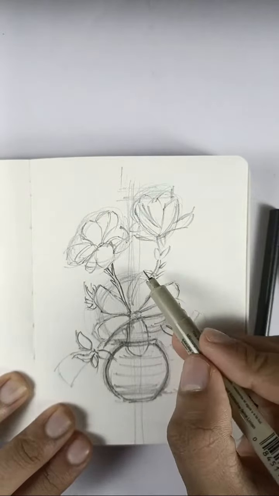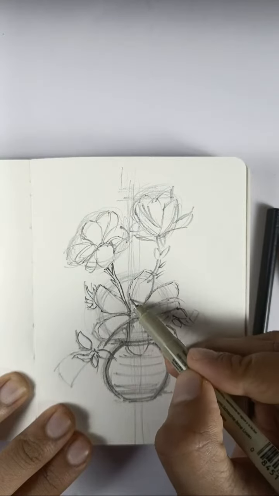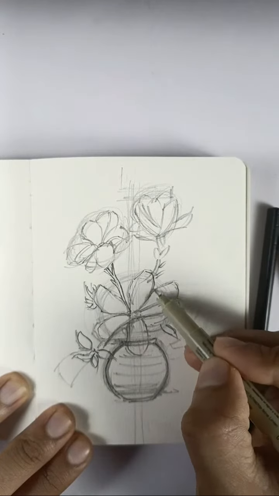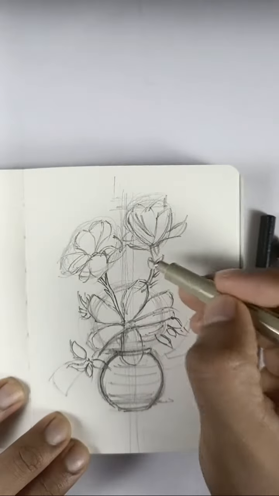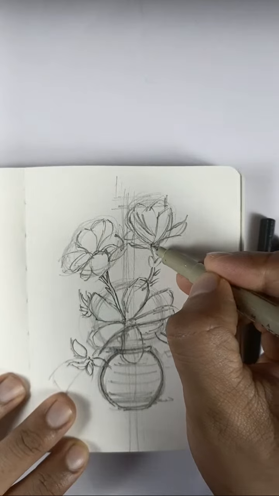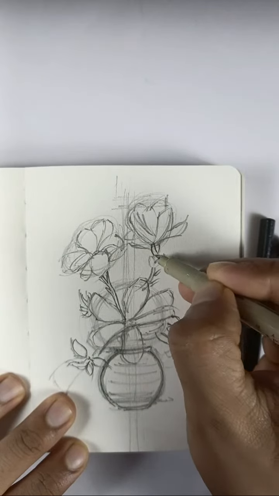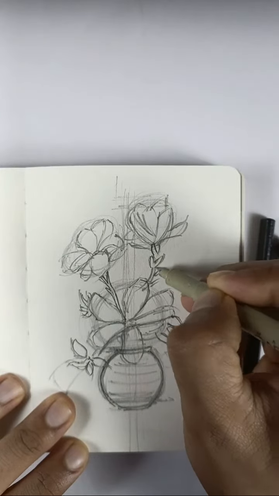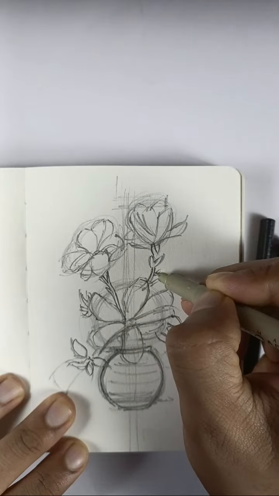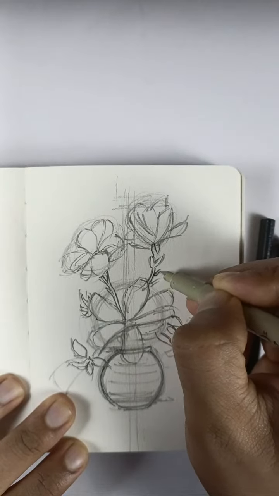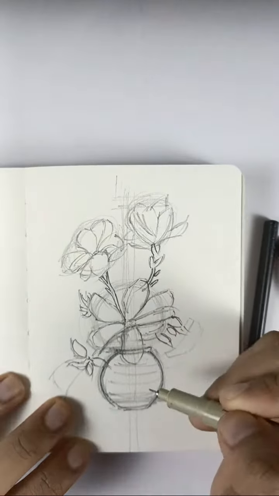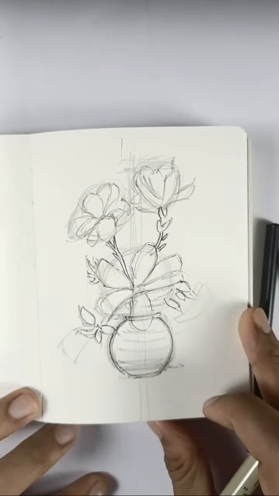I can do a little bit of very light, incomplete lines, and that's okay. And the same thing I can go for this. See, for the stalk, notice how I'm drawing complete, pretty bold lines. Make sure that your hand movement is neat and coherent as you're drawing.